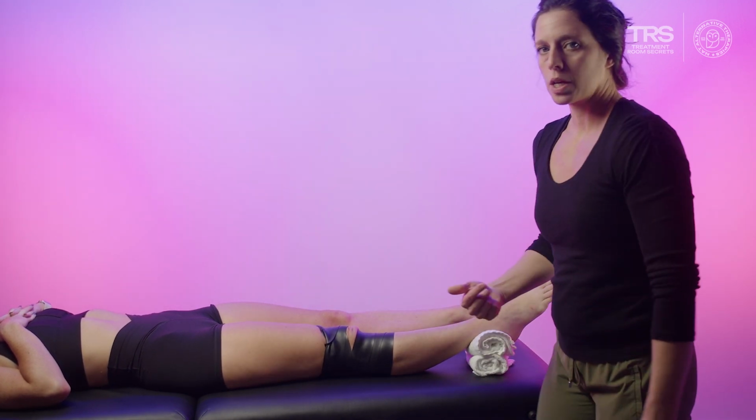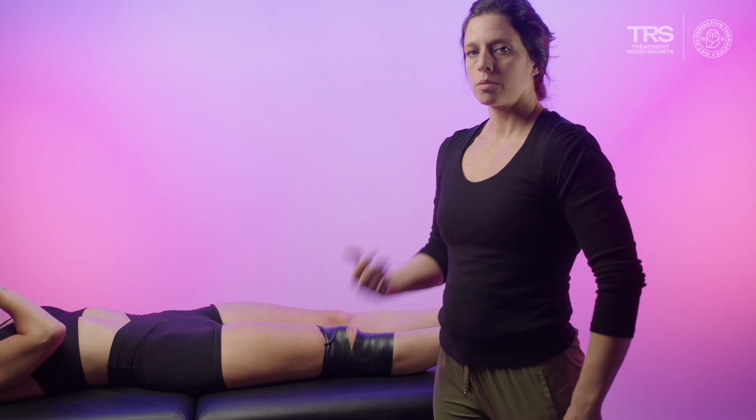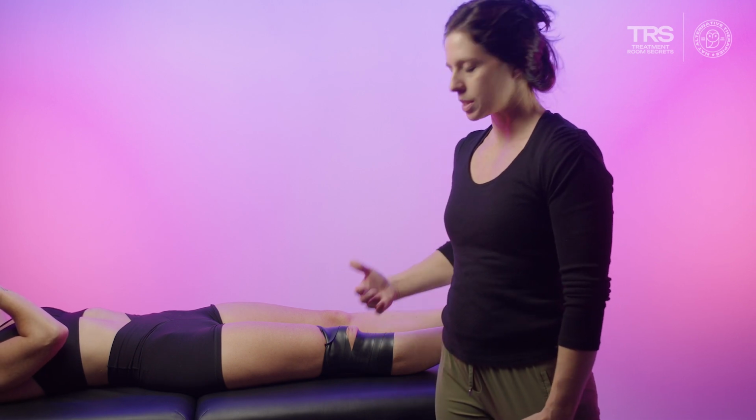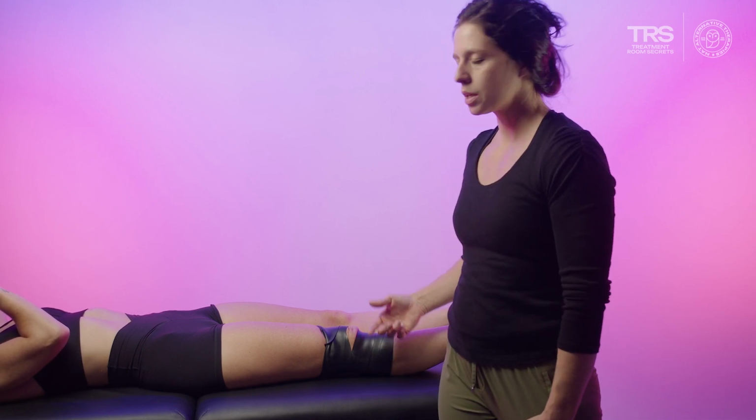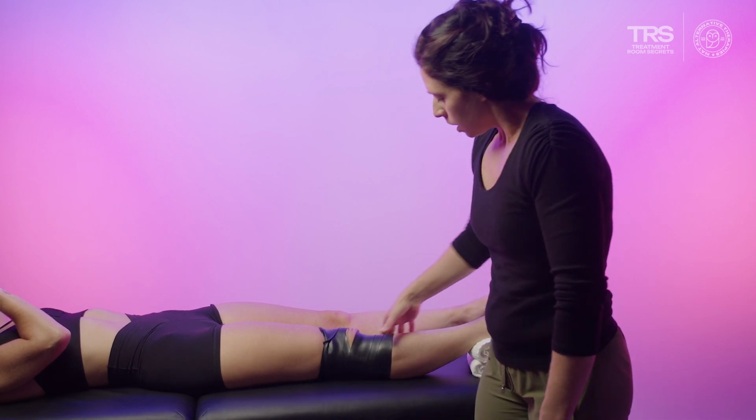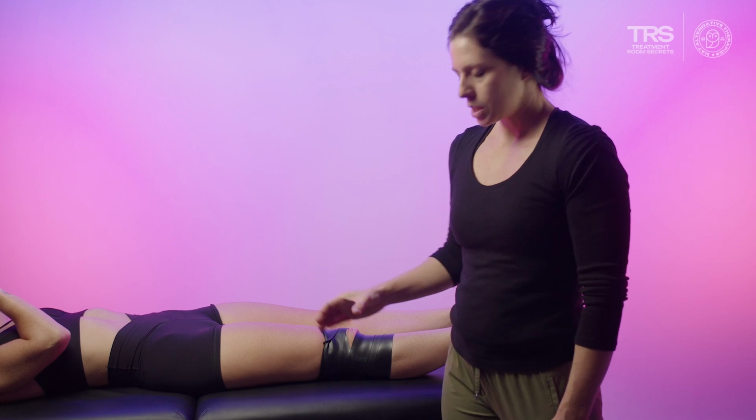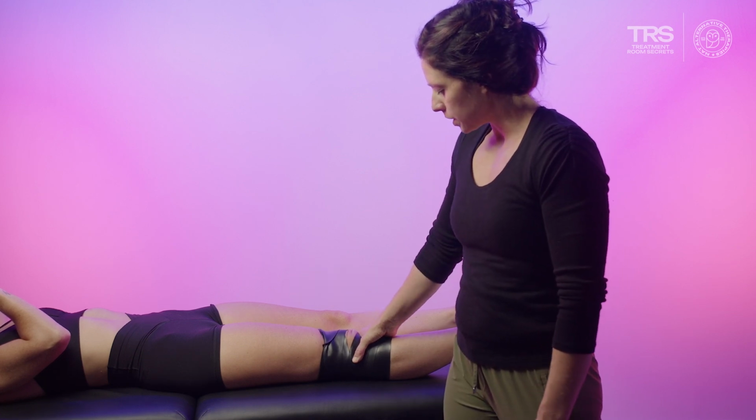This is not going to be a very good mechanically position for a practitioner because I want you to be able to see what I'm doing. On this leg, I will set it up more mechanically sound for the practitioner. You're going to use that same horseshoe position at the top of the tibia.